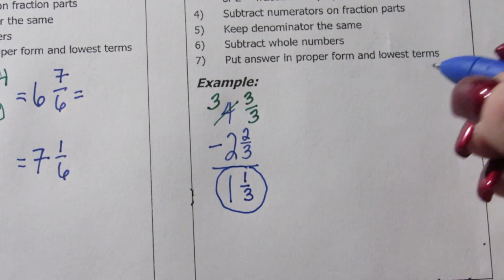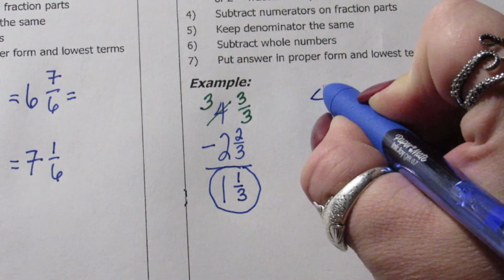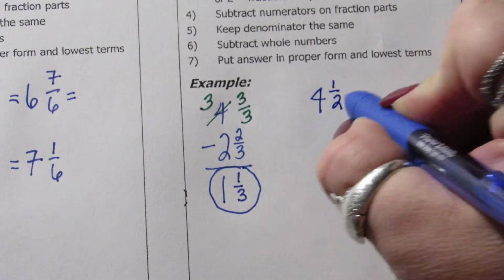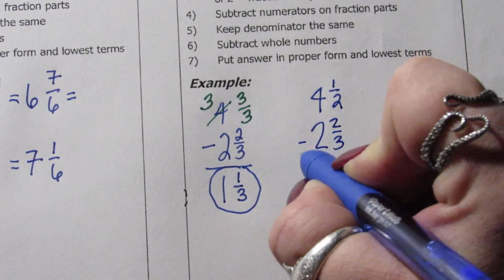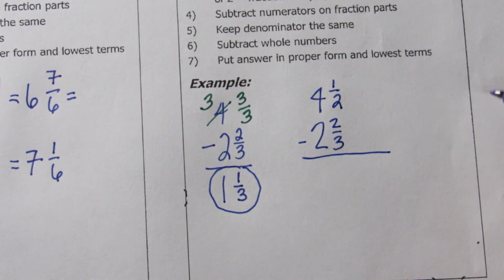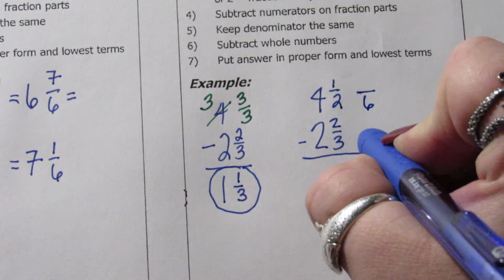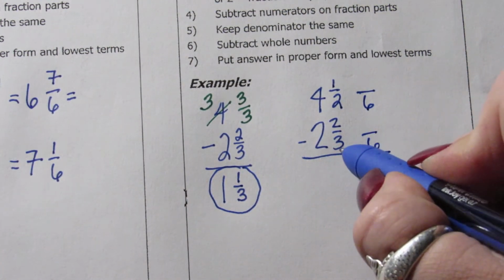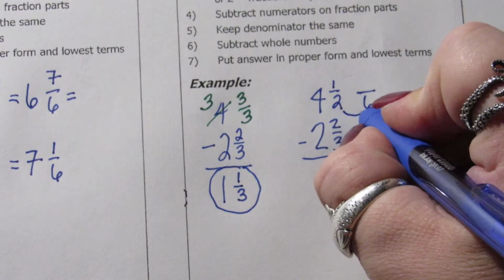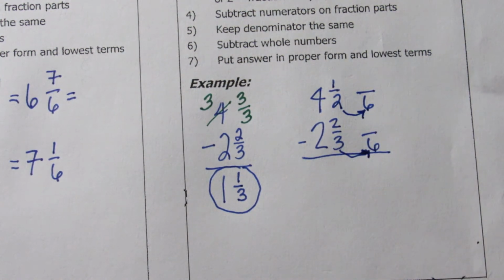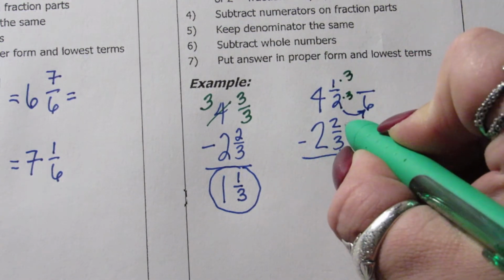What if I had two unlike denominators? What if I go back to having 4 and 1/2 and 2 and 2/3 again? Again, still I want a common denominator. 6 is a number that'll work with both the 3 and the 2. I can change them. To change them, I've got to figure out what I multiplied by.